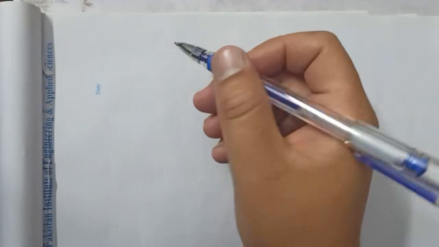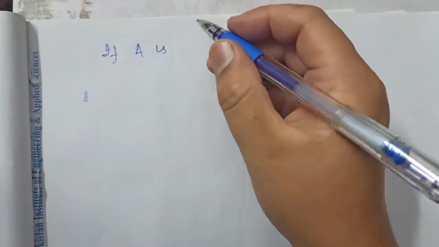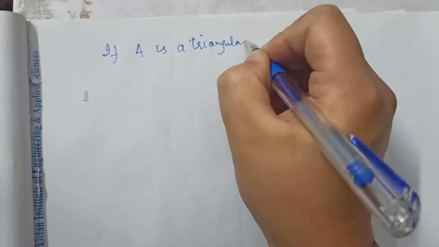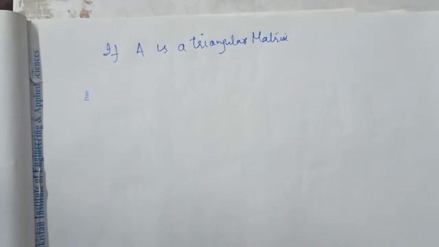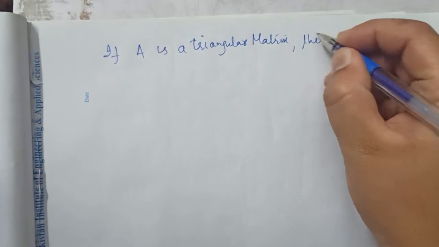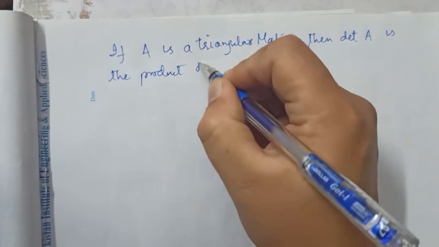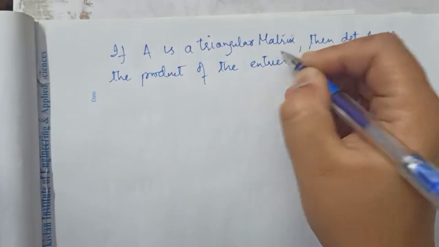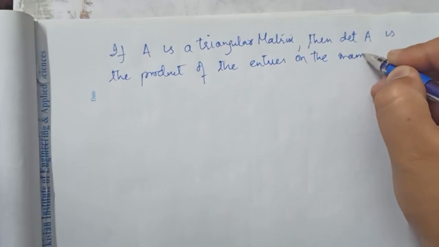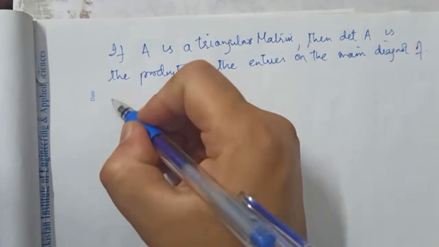Okay, now if you make this matrix A, like in the example, a triangular matrix, or a diagonal matrix, in any case, the product of these diagonal entries will determine the determinant of this matrix A. So what we are saying here is that if A is a triangular matrix, then the determinant of A is the product of the entries on the main diagonal of A. Okay.